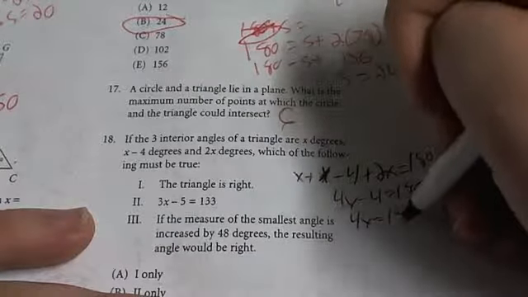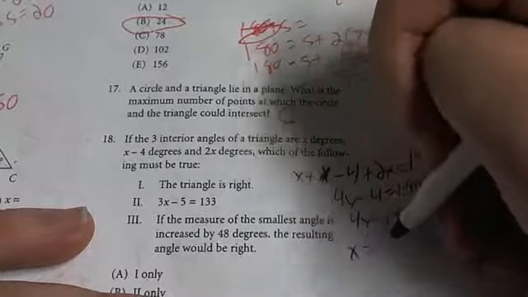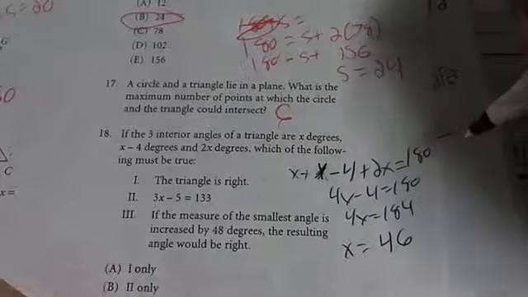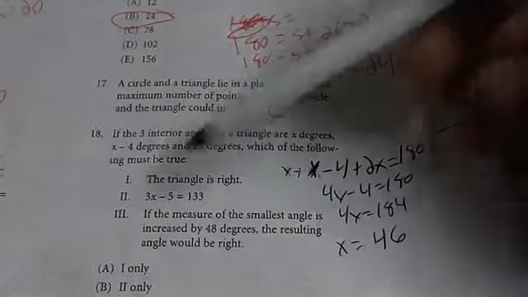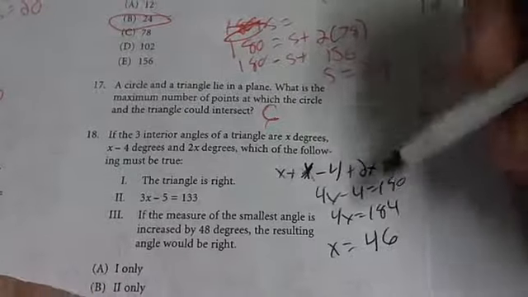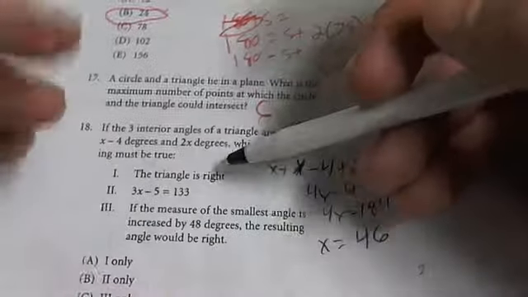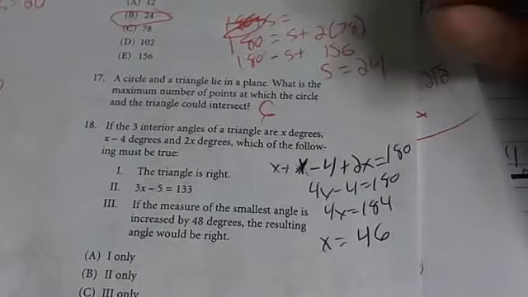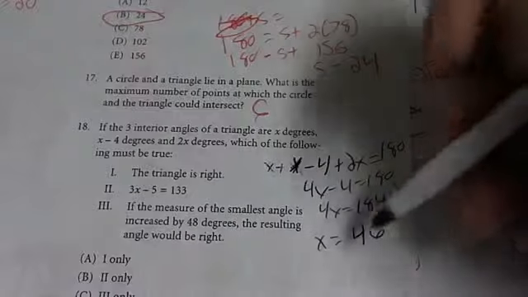4x is equal to 184. X is equal to 46. Number 1 says the triangle is right. So let's plug it in and see. For the triangle to be right, it must be a right triangle, so an angle has to be 90 degrees.